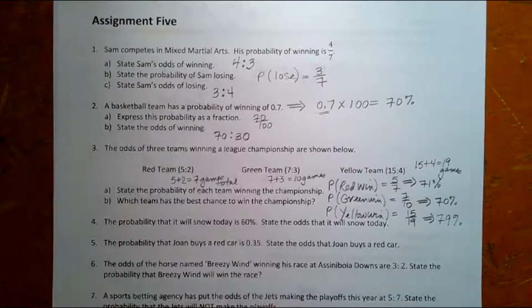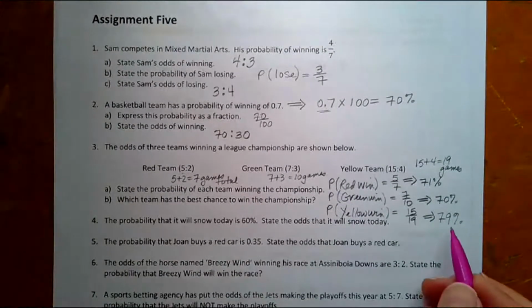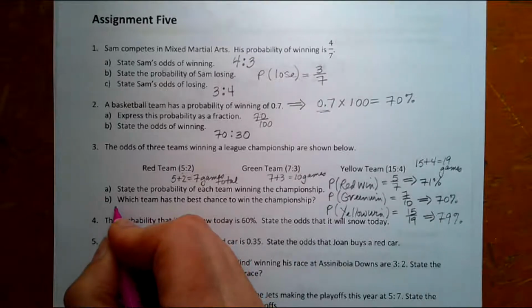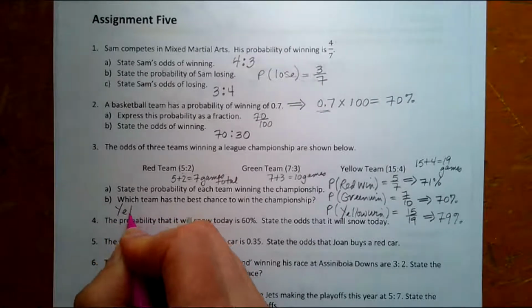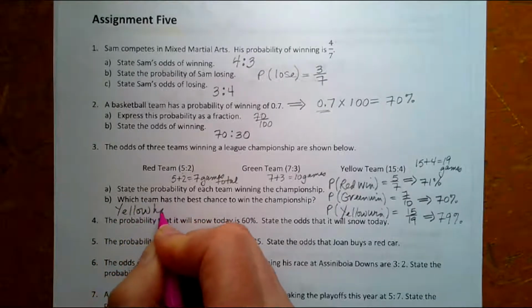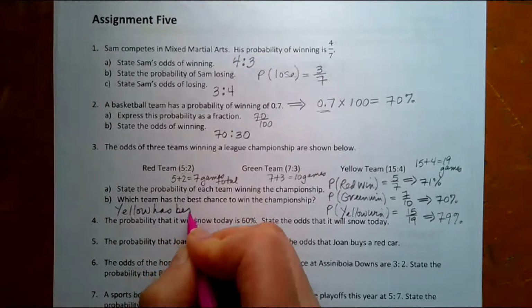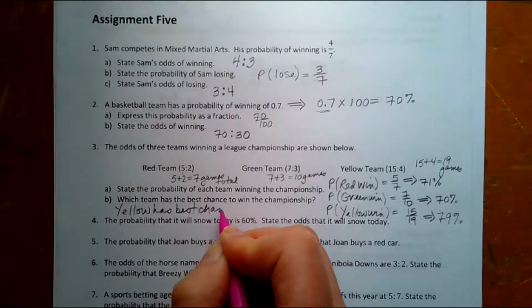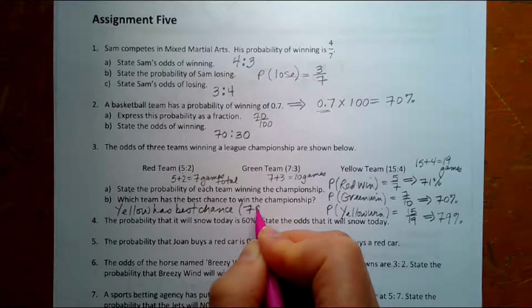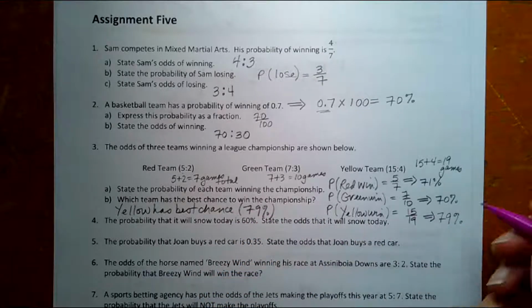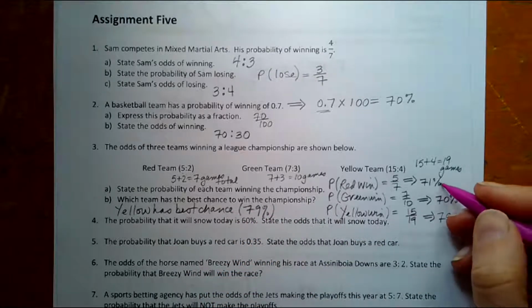So yellow has the highest percent of winning, so yellow has the best chance. 79%. So yellow seems to be the strongest team, and then the red, and then the green.